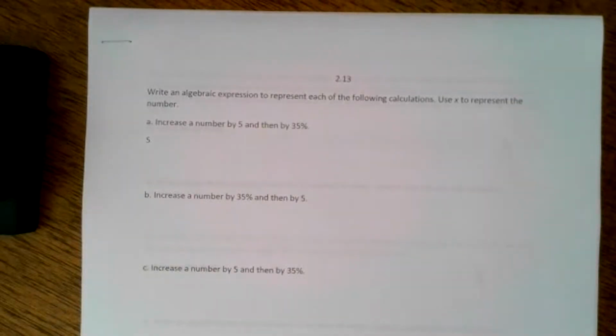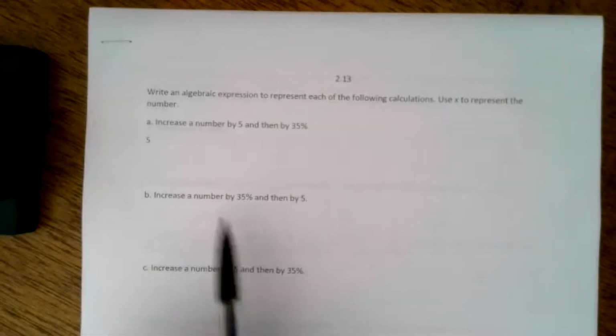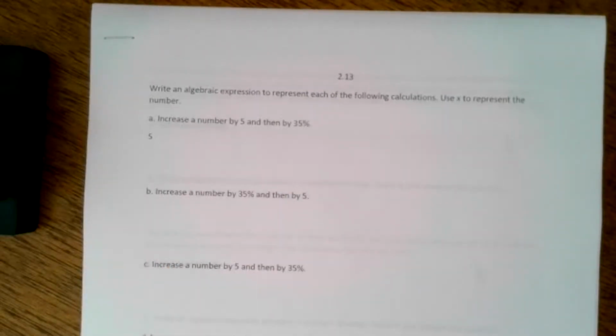So this one says, write an algebraic expression to represent each of the following calculations. And it says use x to represent the number. So we're going to increase our variable x by 5 and then by 35%.